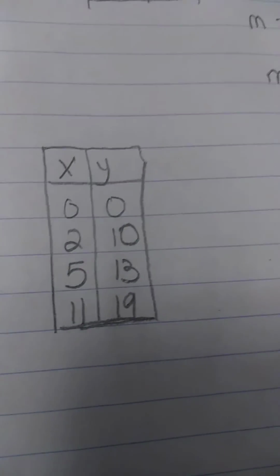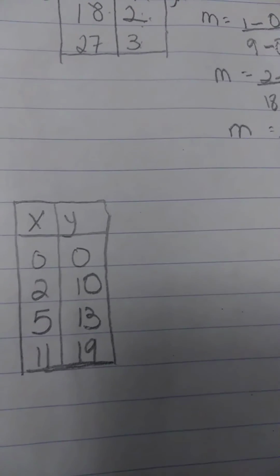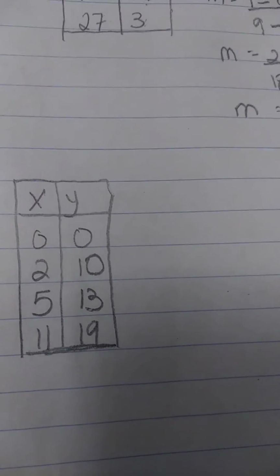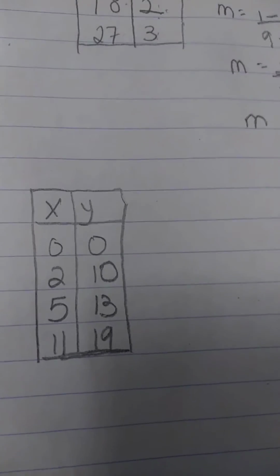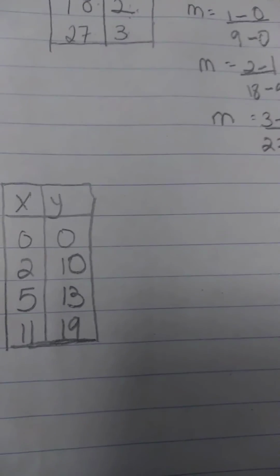Okay, teachers, at this time, please pause the video so the students can find the constant rate of change for each set of coordinate pairs, and when we resume, we'll review what they did. Okay, let's see how you did.